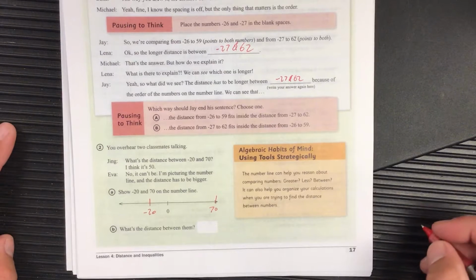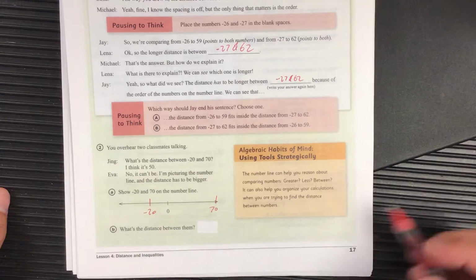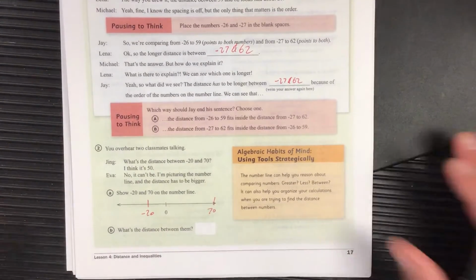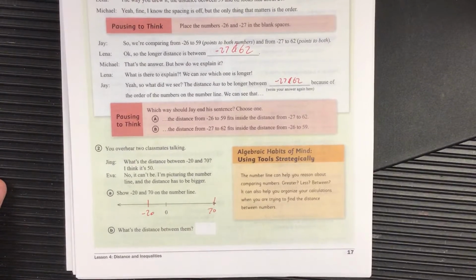How far apart are those two numbers? Far. Well, how far, Landon, is it from negative 20 to 0? Negative 20, right? You can't have a negative distance. How far from 0 to 70? 20. 70. So how far total? Oh, 7. You said 0 to 7.